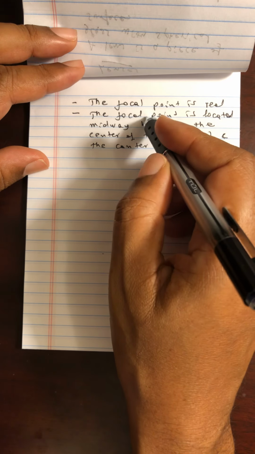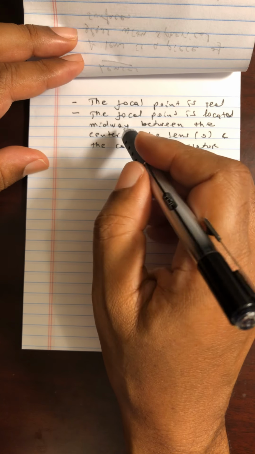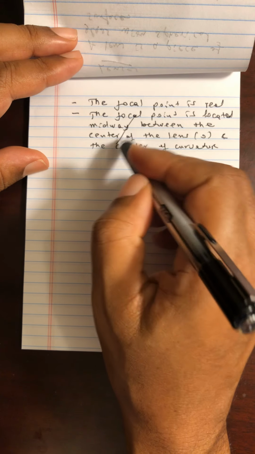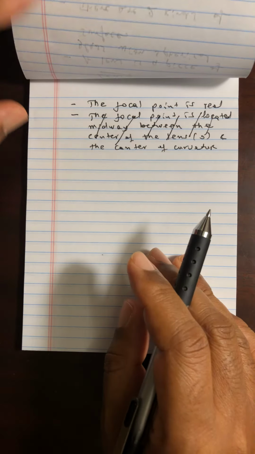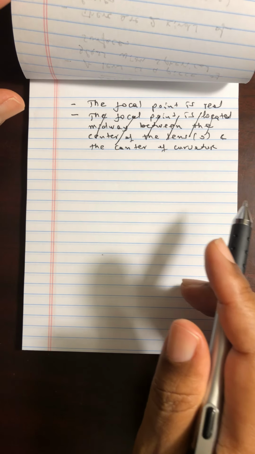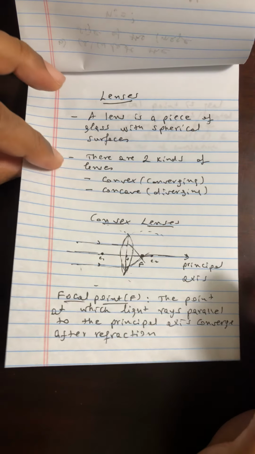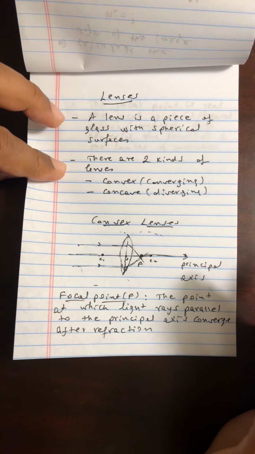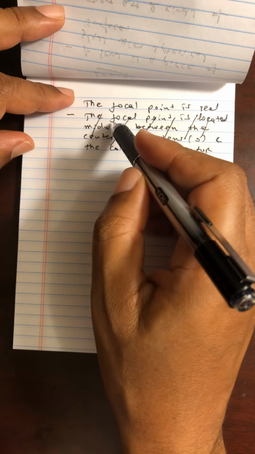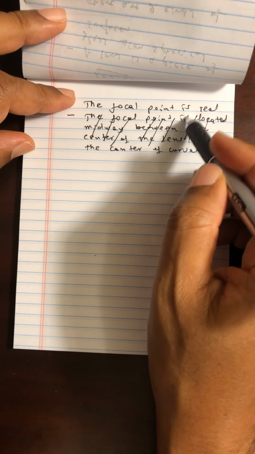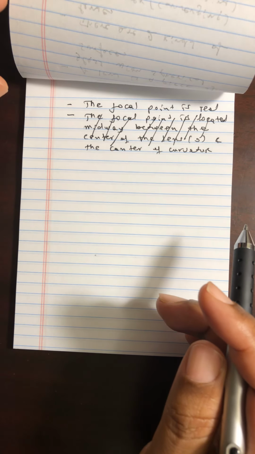I was thinking about mirrors. Let me take this one off. I don't think that's true for lenses. That's true for mirrors. We're going to see later how the focal length and the radius of curvature are related. This is true for mirrors, but not for lenses. All right, let me take that off. I was thinking of mirrors.